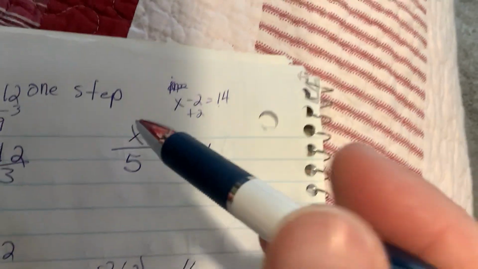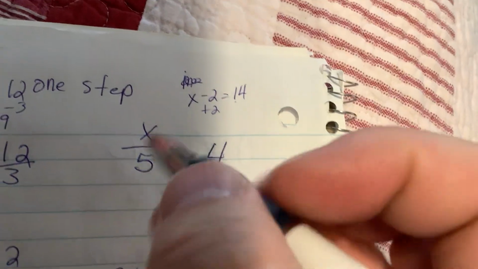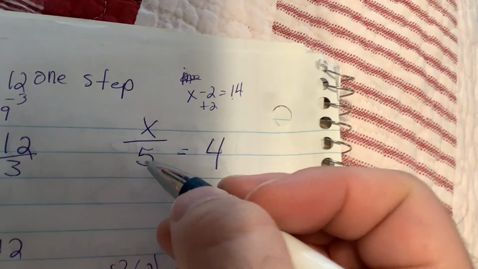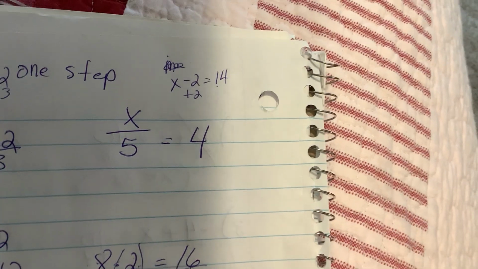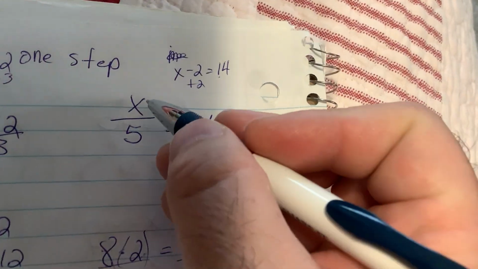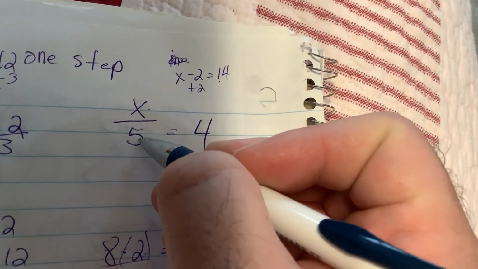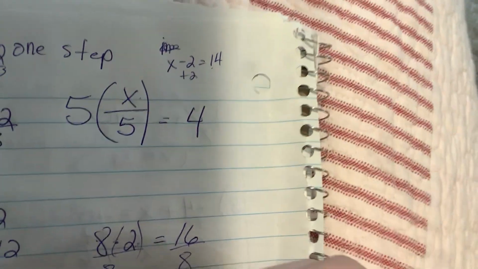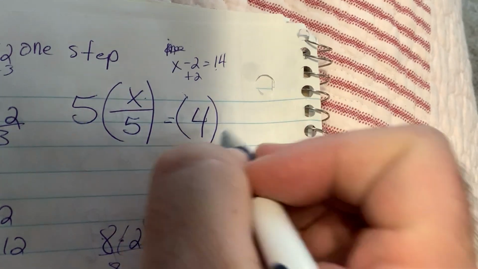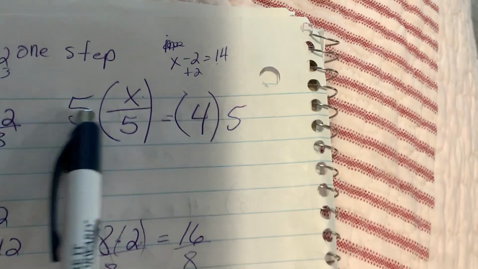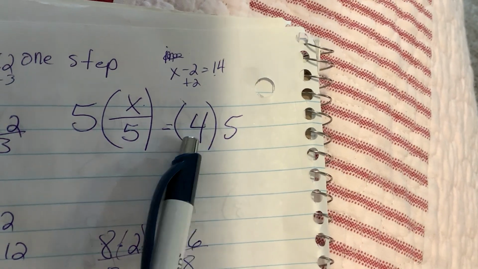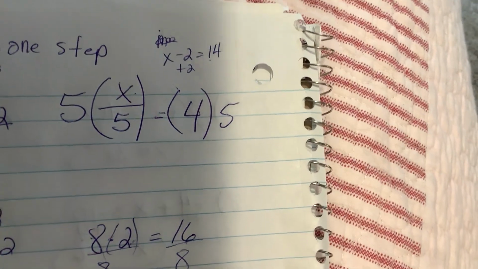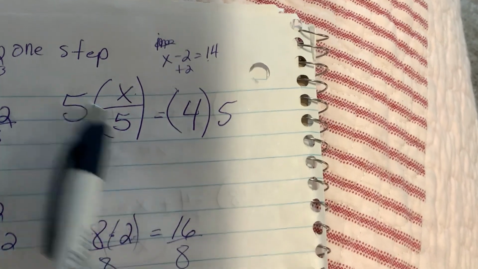Okay, now here's this problem. This one is a division problem. So what's the opposite of division? Multiply. So instead of dividing this by 5, we're going to multiply this whole thing by 5. What you do over there, you do over here. Now I'm using parentheses so that you don't think this is 45 and that I know to multiply this.